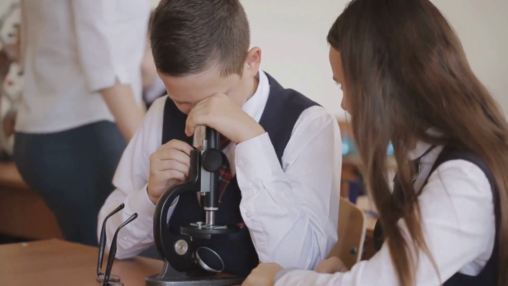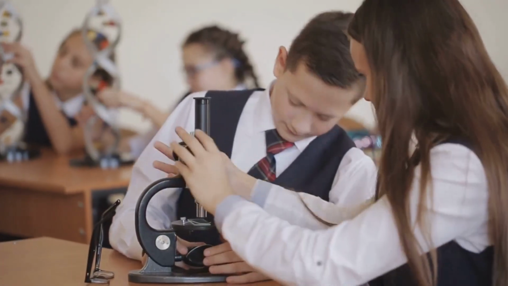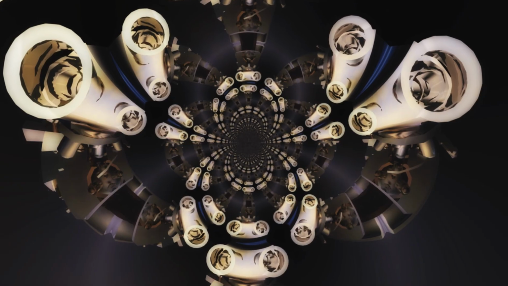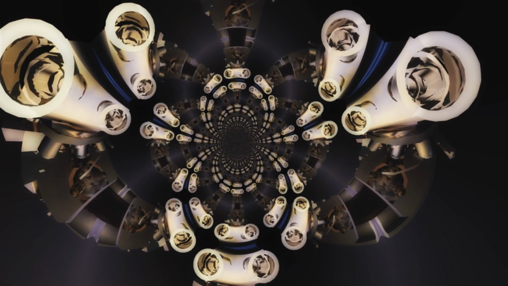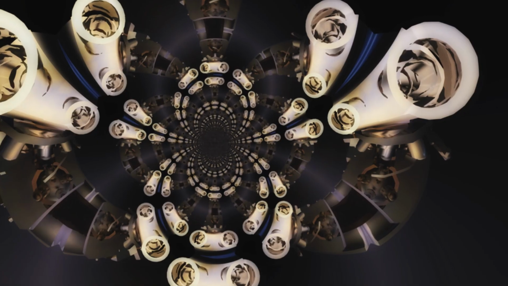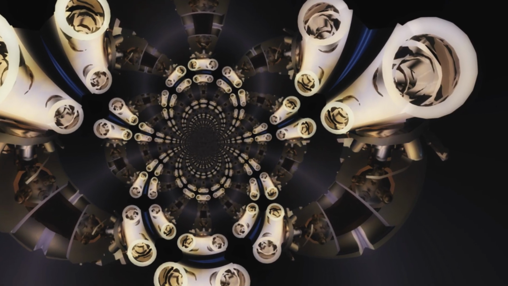That shorter wavelength is the secret to the electron microscope's power. It can see things in much greater detail. Because it uses electrons, an electron microscope is built very differently. It doesn't use glass lenses. Instead, it uses powerful electromagnets as lenses.